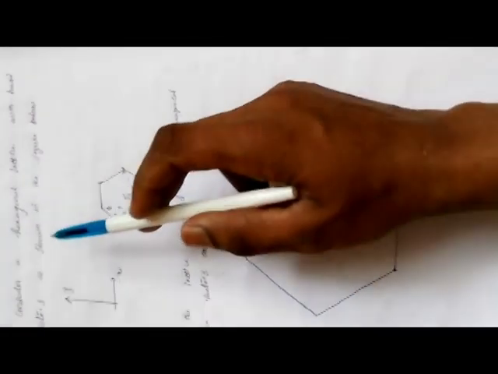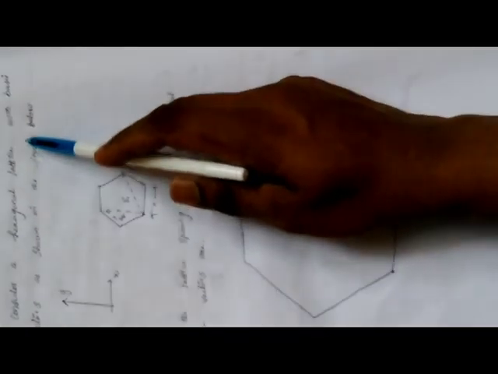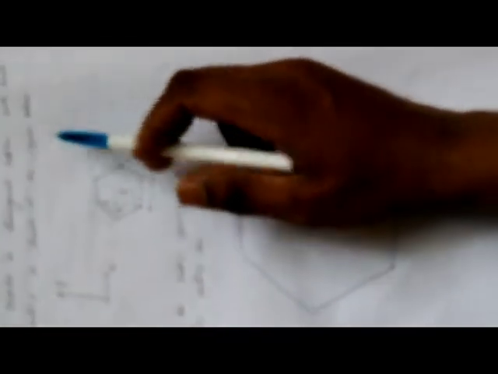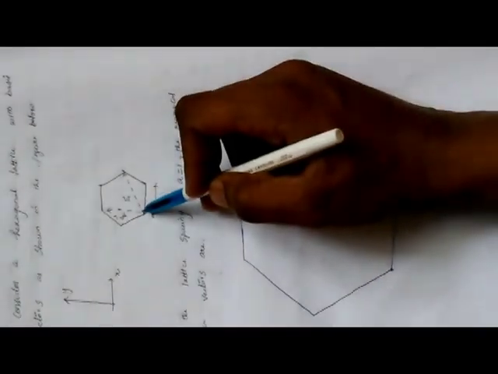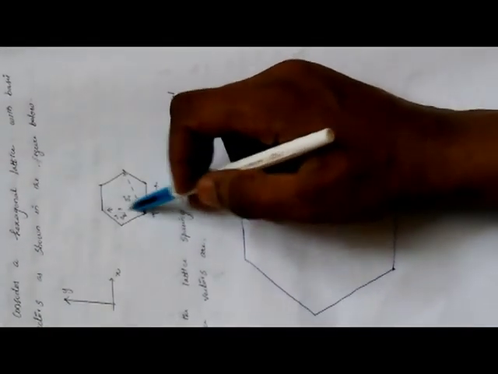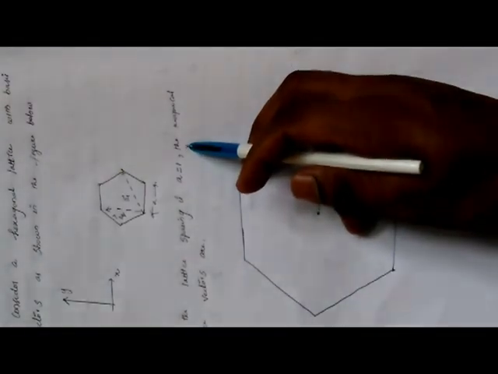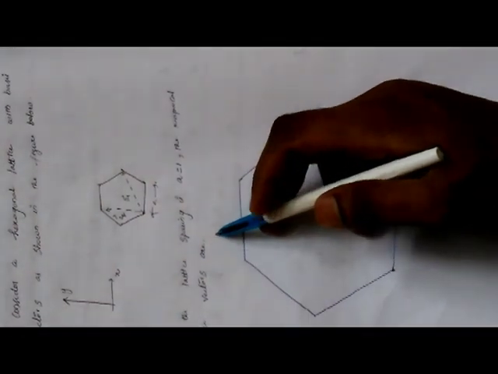The next question is, consider a hexagonal lattice with a basis vector as shown in the figure. They are given the two basis vectors, one is a1, another one is a2. If the lattice spacing a is equal to 1, the reciprocal lattice vectors are, they are given the four options. The four options are 1, 2, 3, 4. We have to check which one is the reciprocal lattice vector.